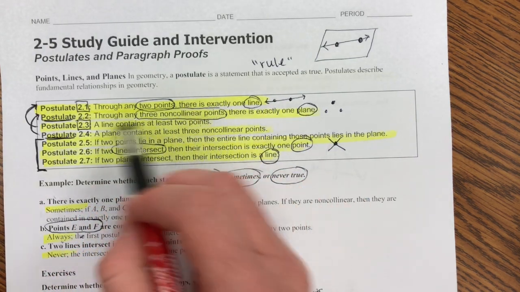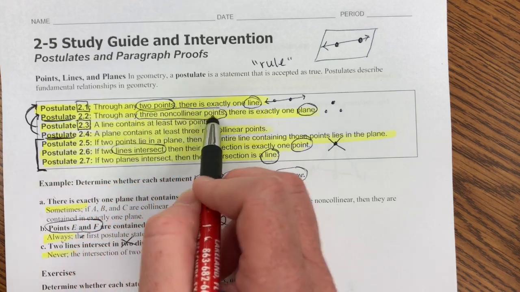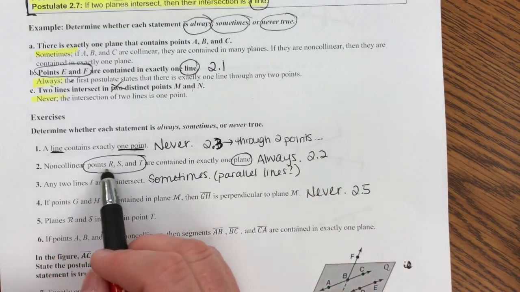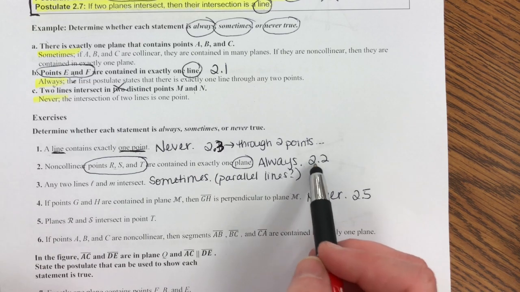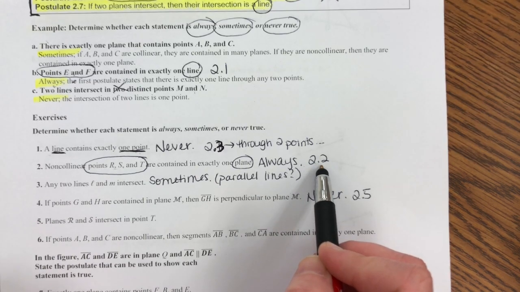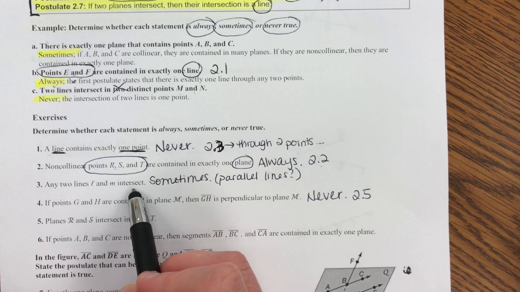It's in a different order. It says the exact same thing, just the way it's written. We want points first and plane at the end. So 2.2. So non-collinear points R, S, and T are contained in exactly one plane. That's always true because of rule 2.2. And number 3, any 2 lines, L and M, intersect.